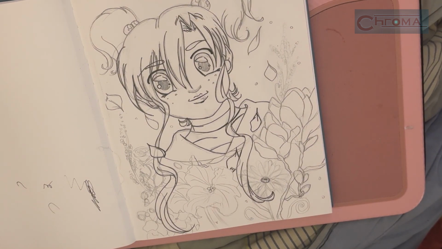But also you don't want to mess up. So I also took a picture of my picture before I inked it, because you might mess up.